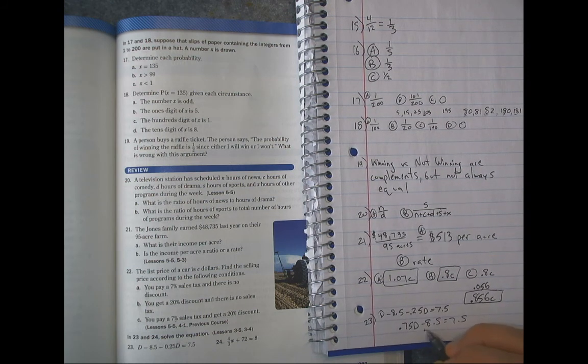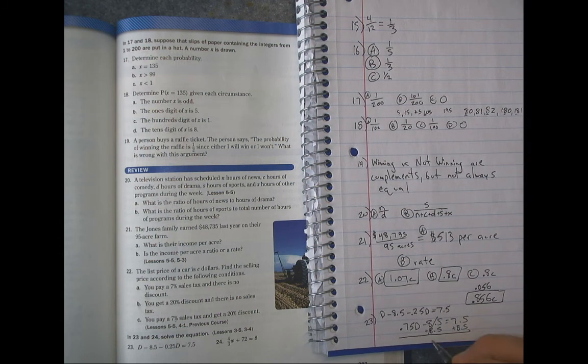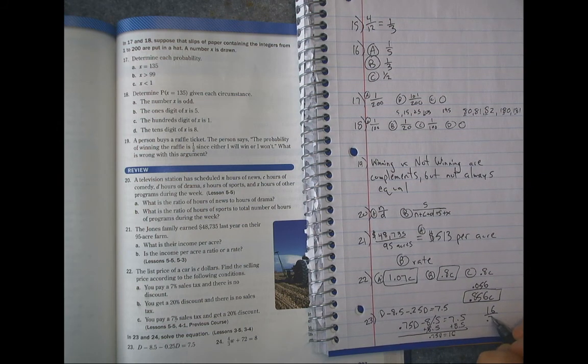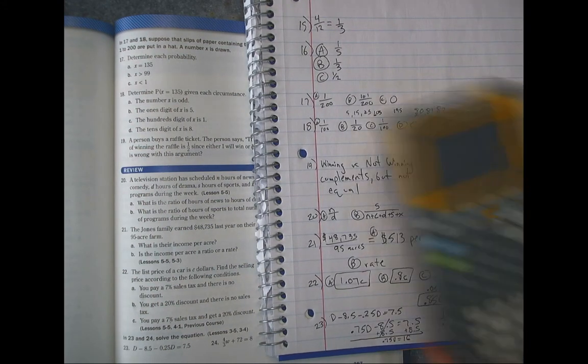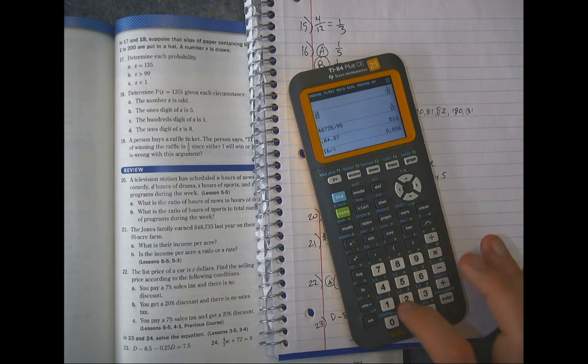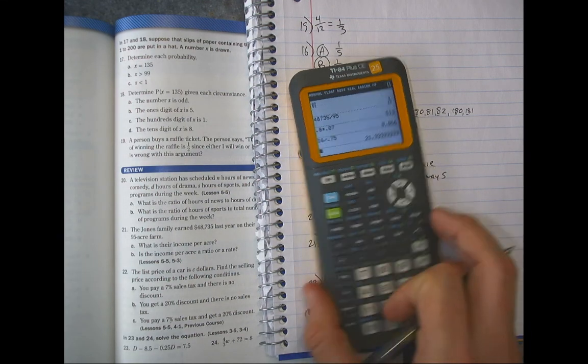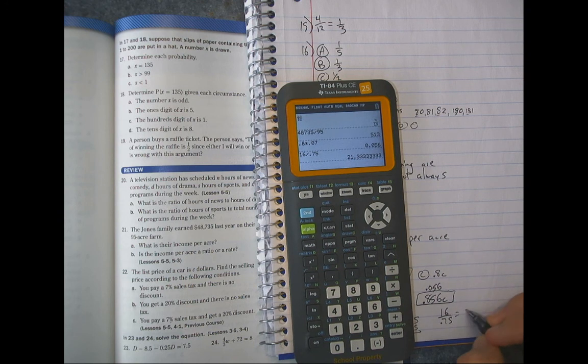Now I'm going to add 8.5 to both sides, leaving me 0.75D equals 16. To get rid of the 0.75 from the D, I divide, so 16 divided by 0.75. I get 21.3 repeated, which is 21 1/3. And that's the final answer.